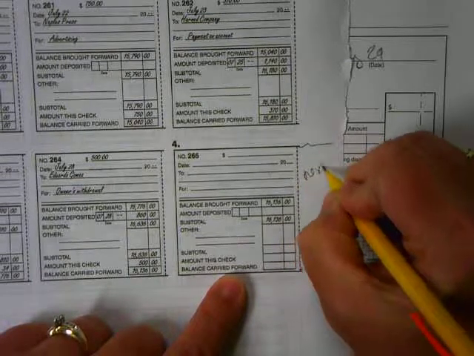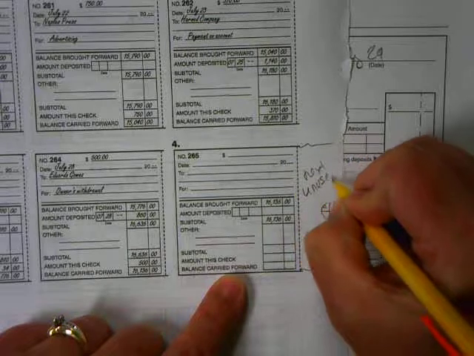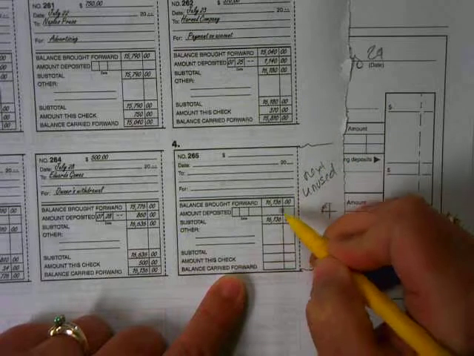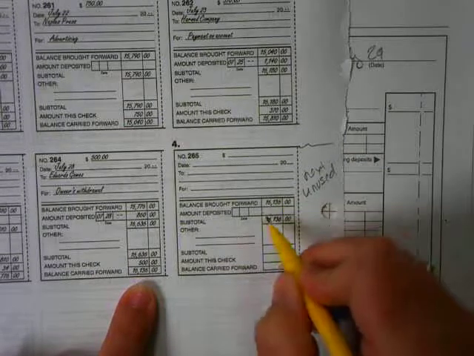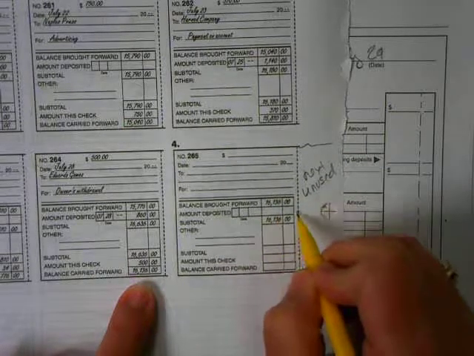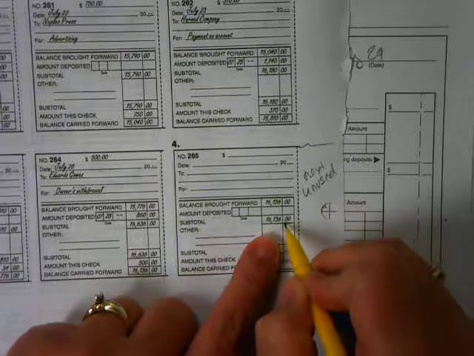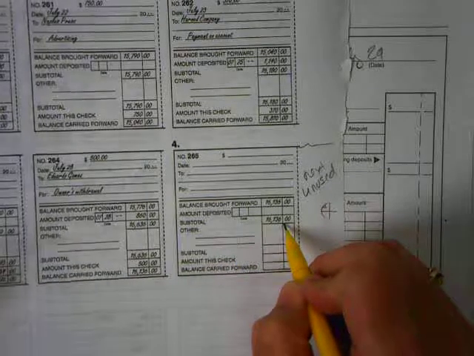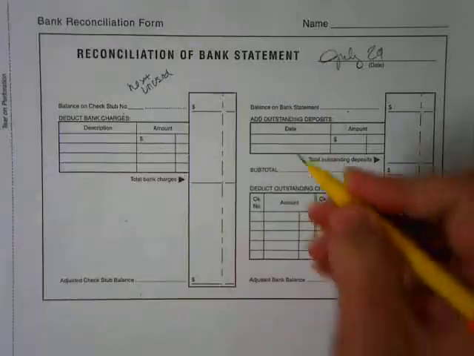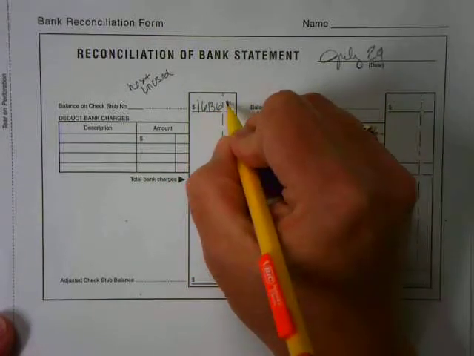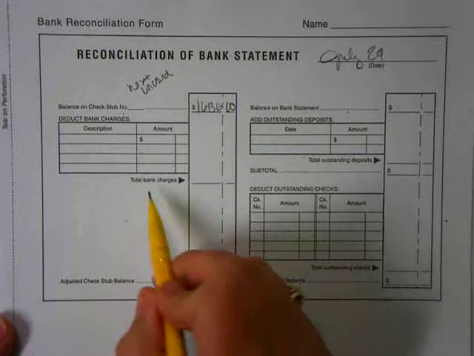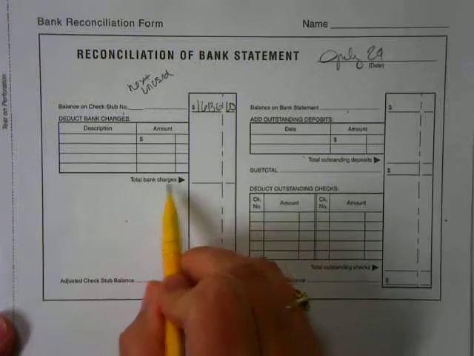So this is next unused, but it gives you the balances. It gives you the balance from the previous check stub, and then you may have some deposits show up here that you need to incorporate. So that's why you need to look at this stub. Okay, so that's 16,136.00.